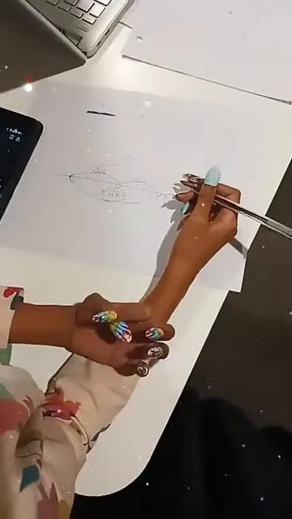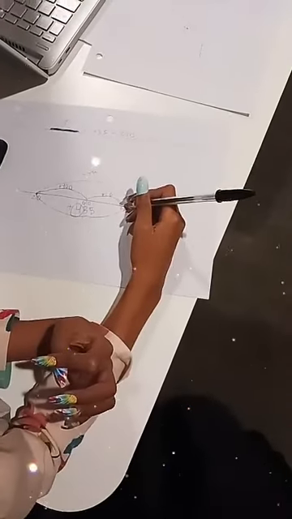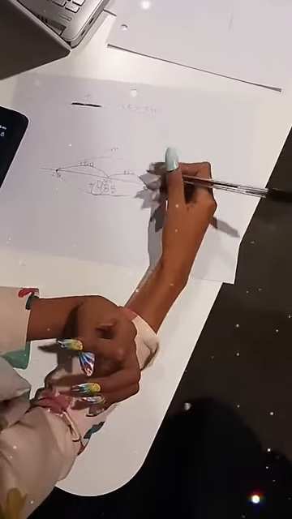It kind of looks like lips. Okay, sorry. Yeah, it does.